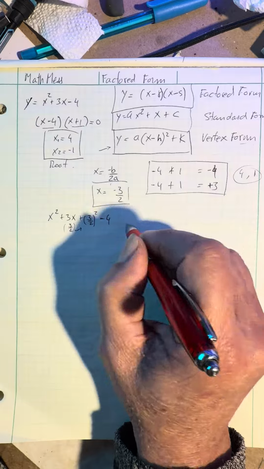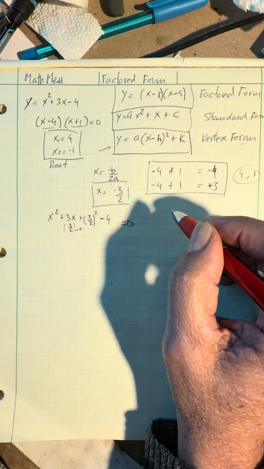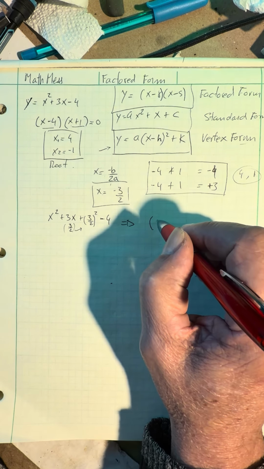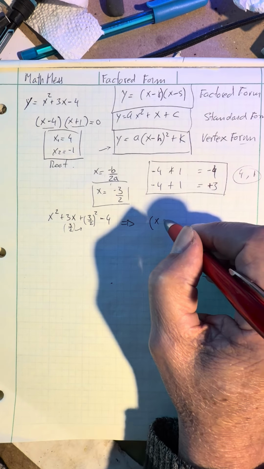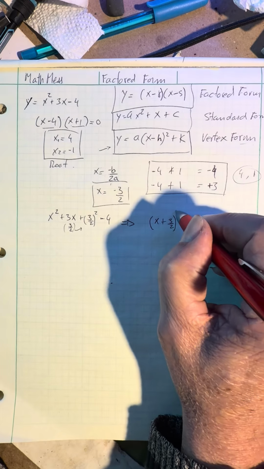So let's work on this side here. Now we have completed the square, so we can rewrite it as x plus 3 over 2 squared.